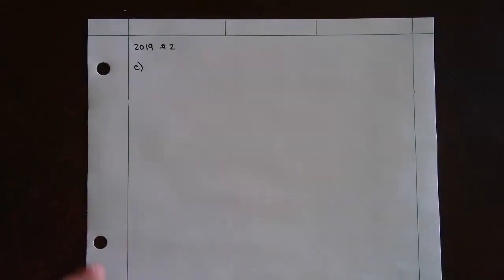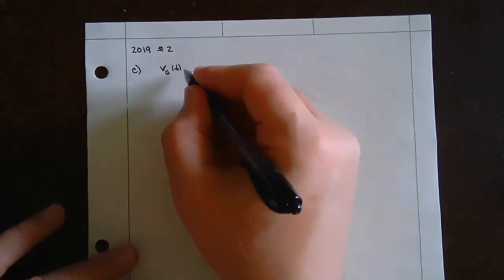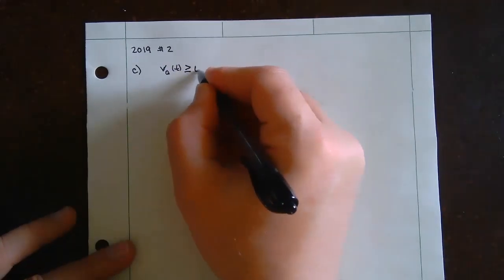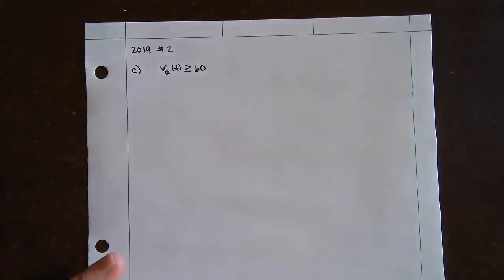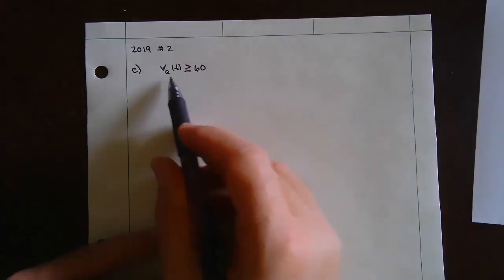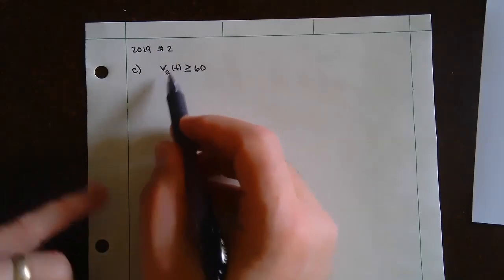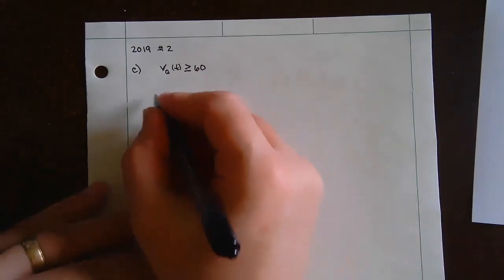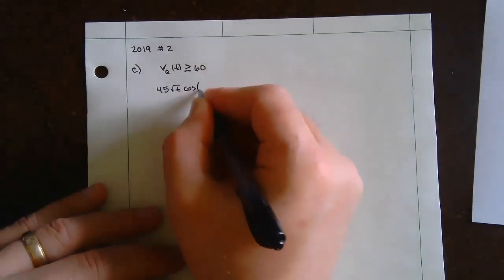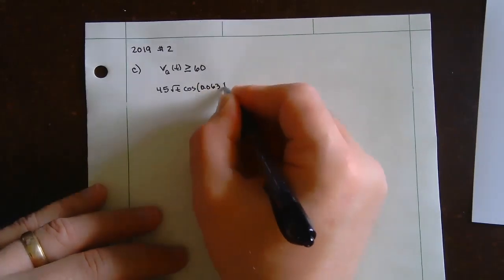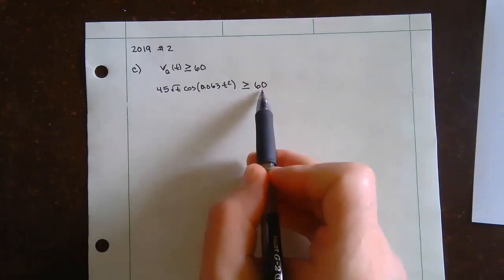So we need to write the inequality we're solving, which would be v sub q of t. That's the name of the function, and it has to be greater than or equal to 60. For your AP exam, I would just write this, because they know from the question stem what it is, so you can use function notation as shorthand. But I'm going to write this out formally: 45 square root of t cosine of 0.063 t squared is greater than or equal to 60. We'll put this in y1 and this in y2, and solve it.